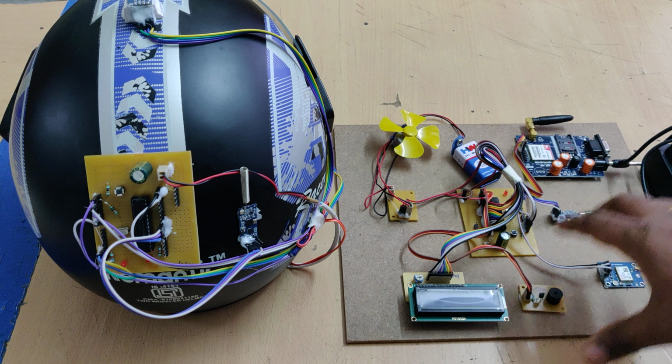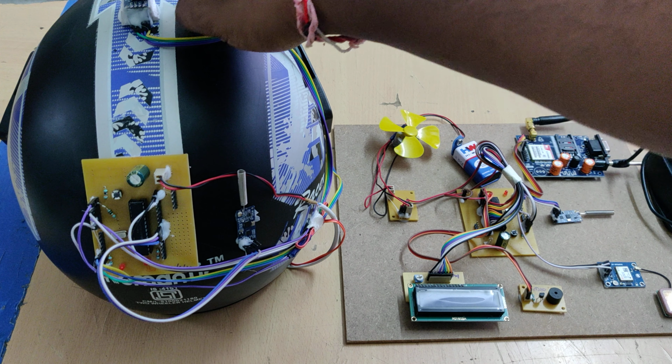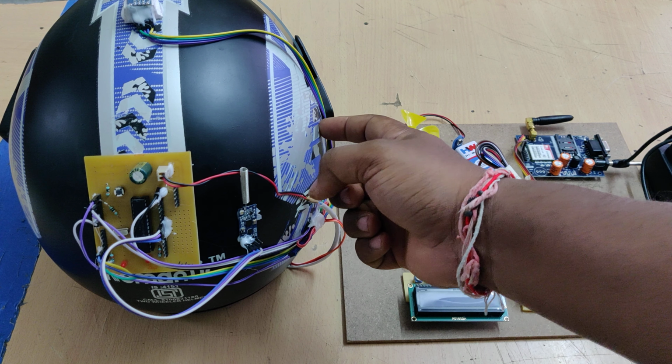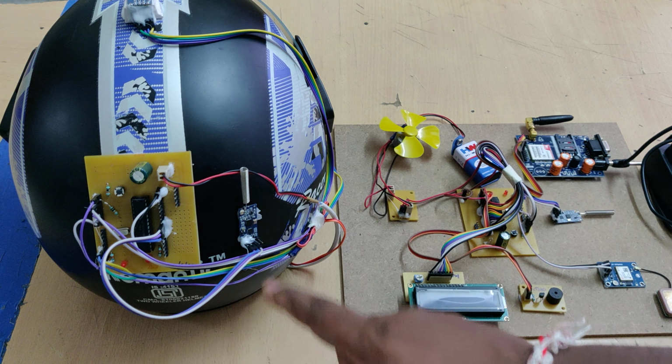Coming to the interfacing connections. We have interfaced the MEMS sensor at A0, A1, and A4 for the limit switch which we mounted inside this helmet to detect the helmet mount status, the ZigBee module at B0, B1, and next C3 for the alcohol sensor. These are the interfacing of the input and output modules of the helmet section.